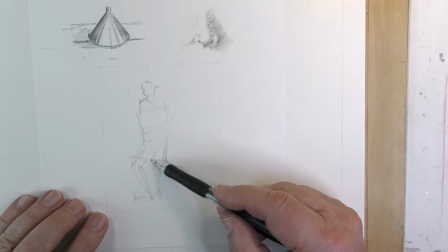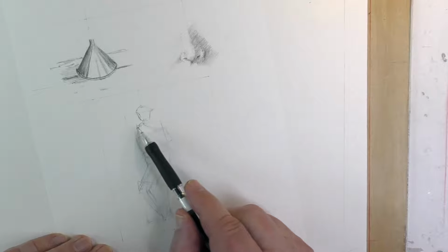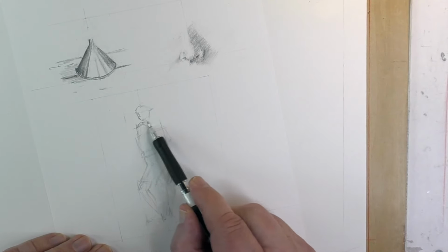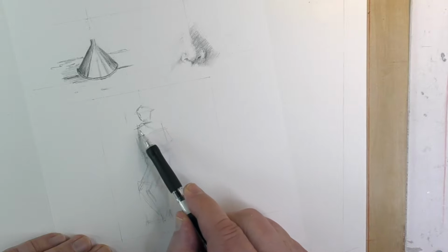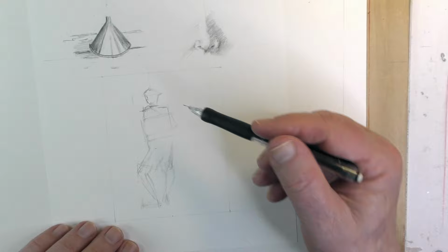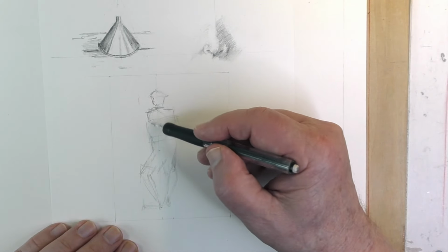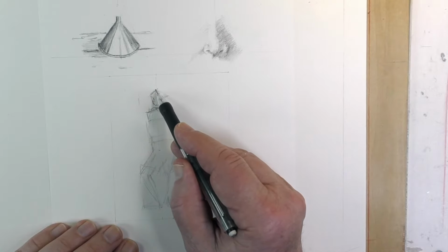He's wearing shorts, and just work on this a little bit more. Head might be just slightly small. We'll just see what happens down here. Yeah, just bring this down a bit. Yeah, just a little tiny bit more.